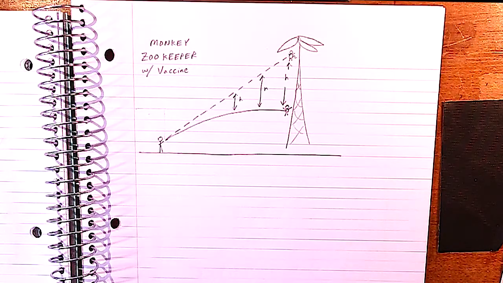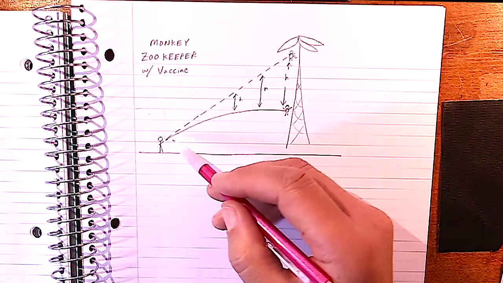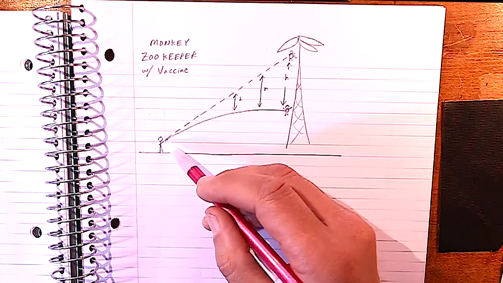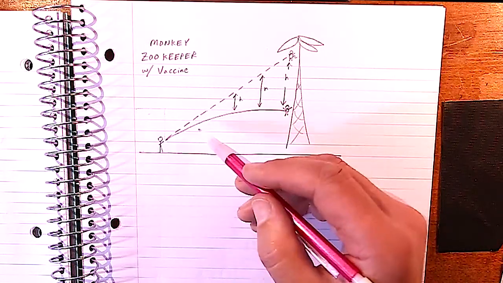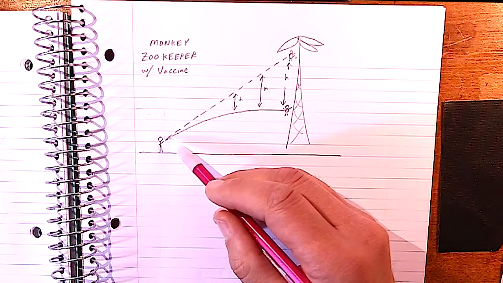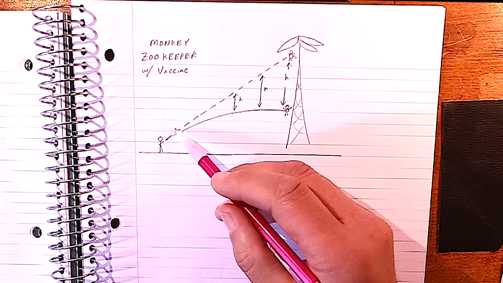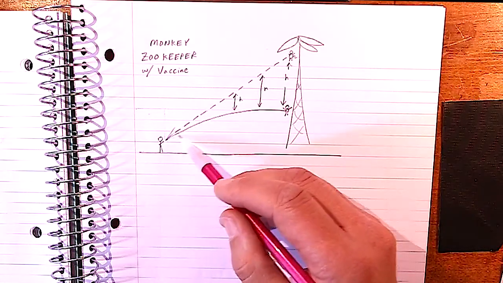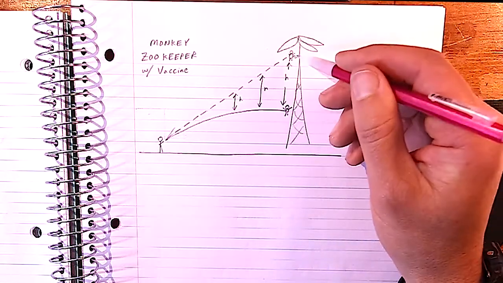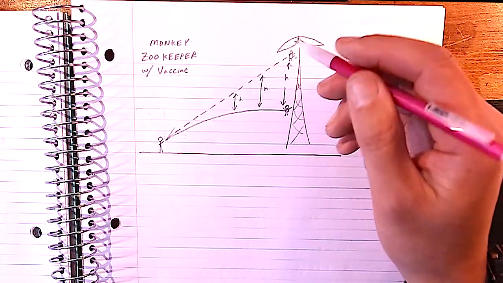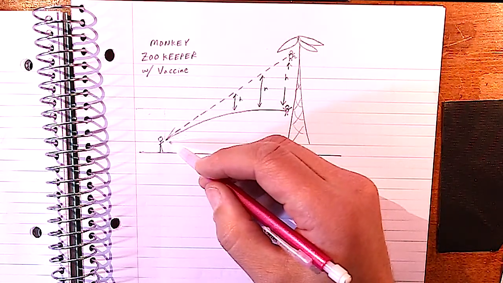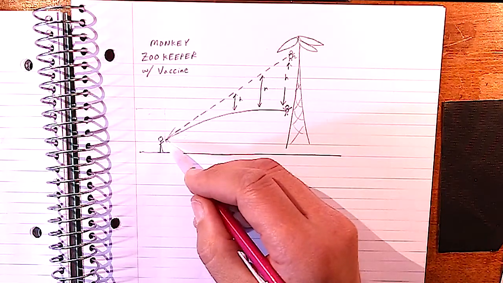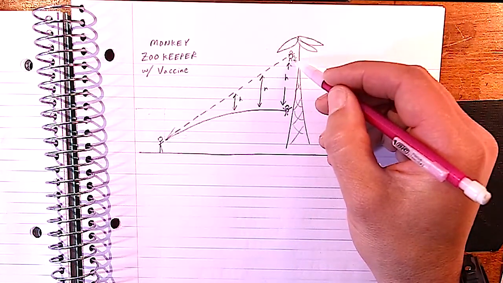Finally, let's look at a very popular physics question, which is the monkey and the zookeeper. And the zookeeper has a gun that shoots a vaccine dart. And the question is, should the rifle be pointed above the straight line, at the straight line, or below the straight line, if the monkey releases from the branch at the moment the gun is fired? So the gun goes off and the monkey starts to fall.